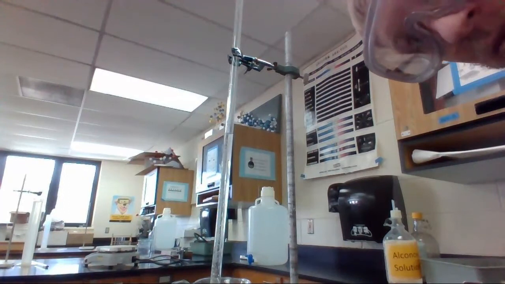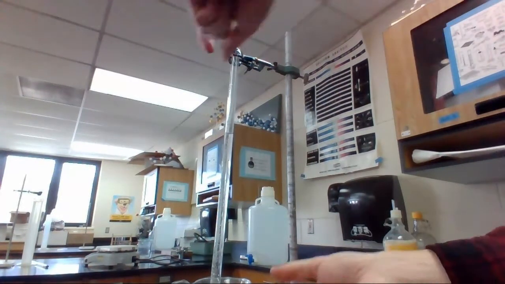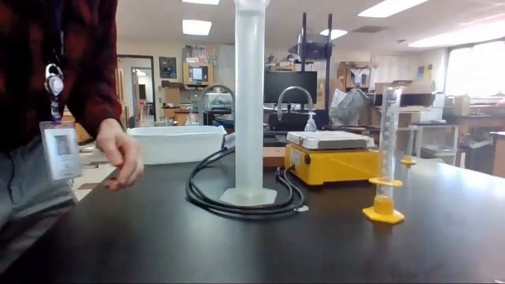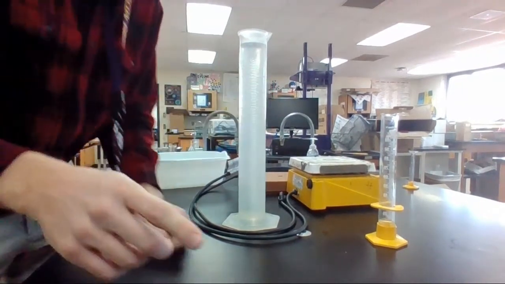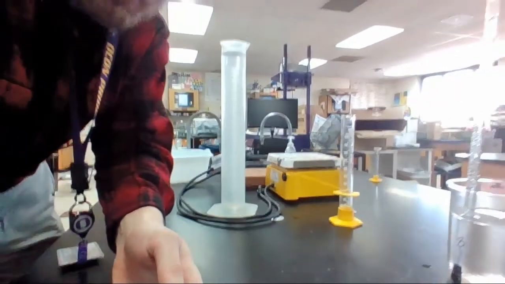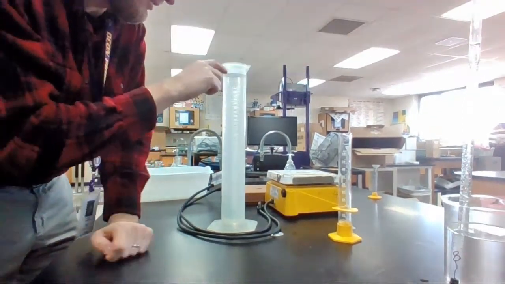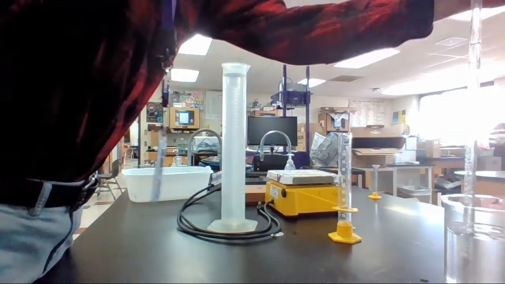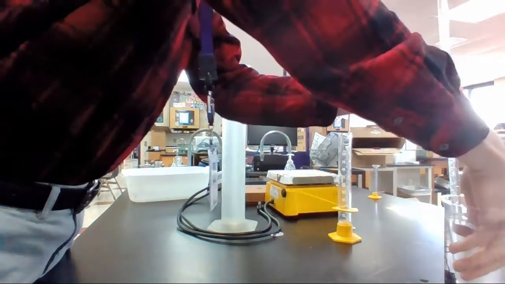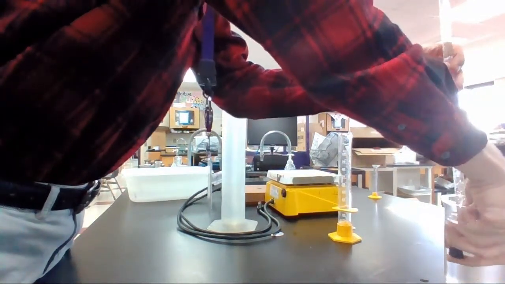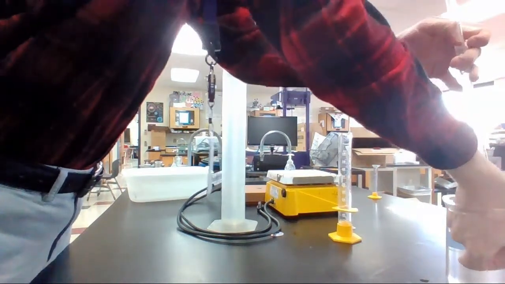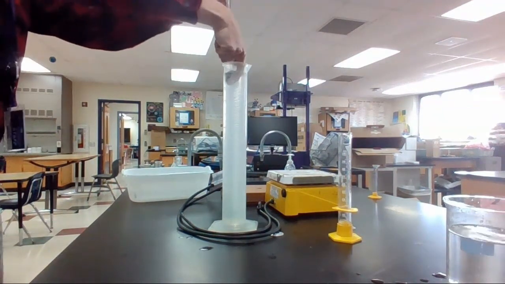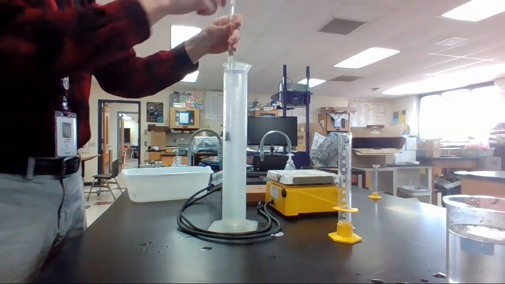I'm going to plug this bottom with my finger, and put this into my graduated cylinder, and I need the water level of the eudiometer to match the water level in here. And whoops, you could probably see a bunch of little air bubbles. That was a bunch of air that just happened.